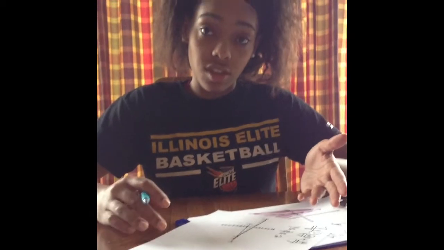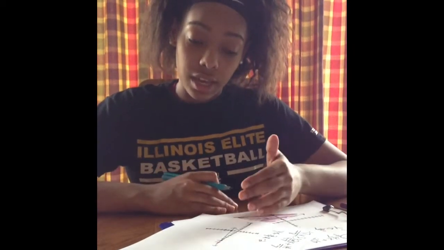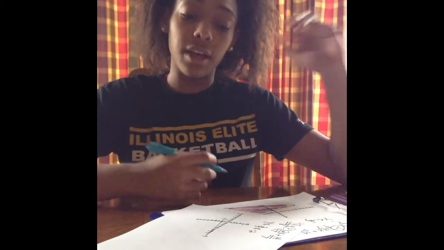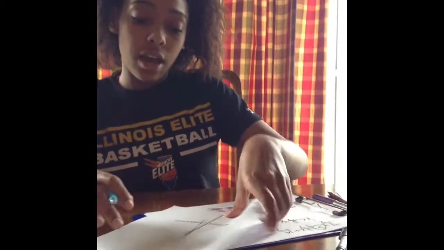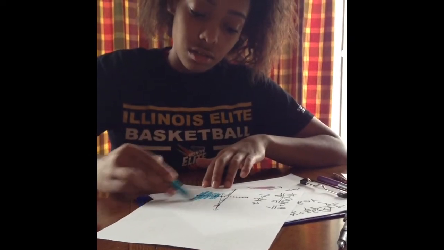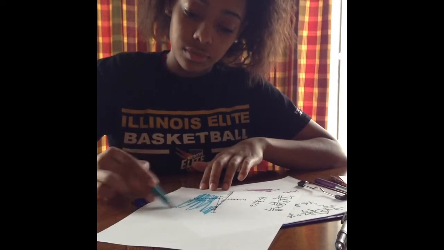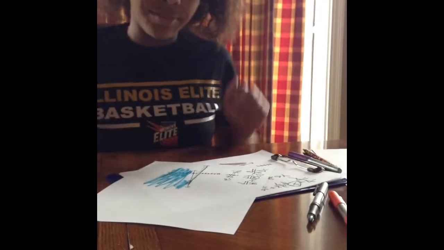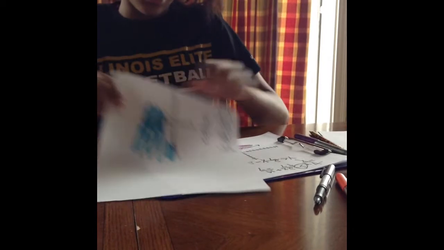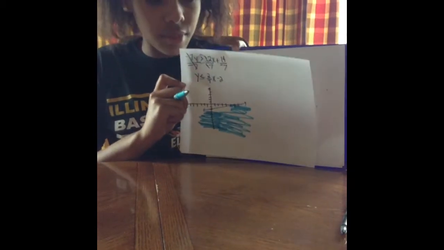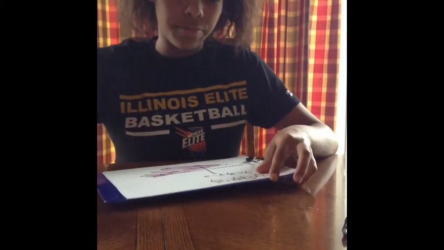And since it was a less than, I draw under the line. If it was a greater than, I would shade above the line. So since it's less than, I'm going to shade below the line. Okay, that's how I got this, and I did the steps to get it. So now let's do one more example.